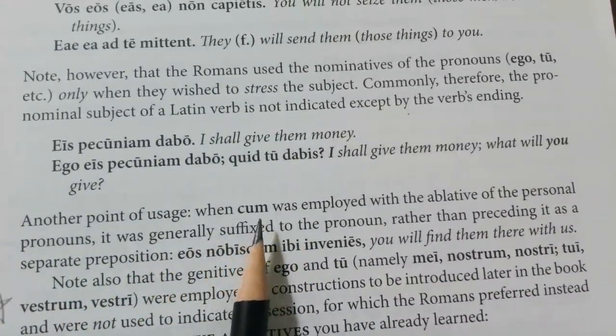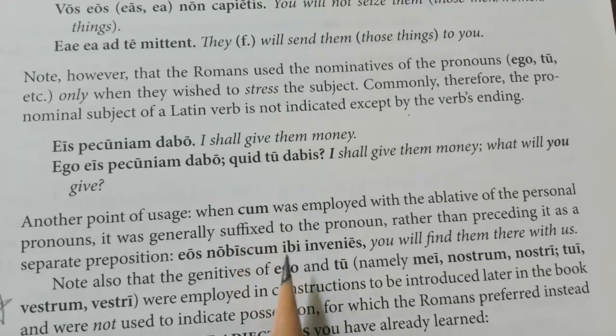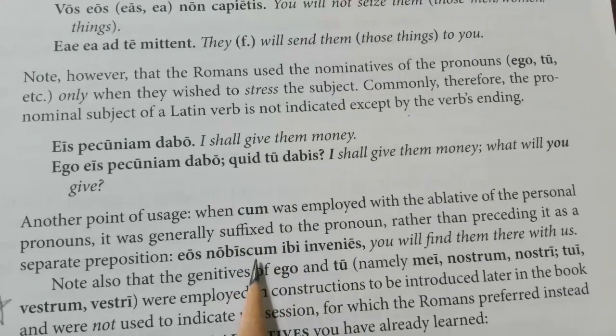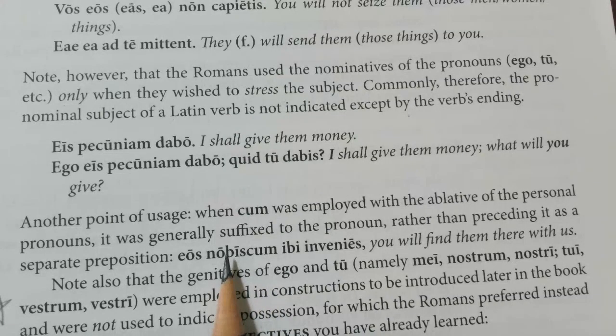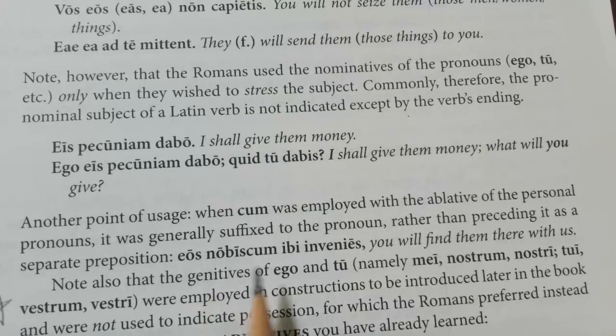All right, another point. Okay, cum means with. This is important, right? Sometimes it gets suffixed onto nobis, right? So cum requires ablative. So you have nobis, ablative plural. Also you have vobis, right? Nobiscum is first person, from us or with us. And then you have vobiscum, from you or with you. I'm saying from because ablative is typically translated as from. And then we say with because that's what cum actually means, is with.